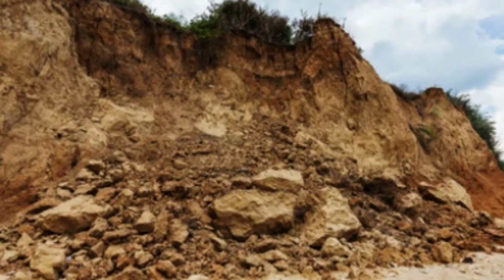Texture. Slope debris can have a range of textures, depending on the size and shape of the rocks and the degree of weathering and erosion that they have undergone. The debris can be rough and jagged, or smooth and rounded, depending on the extent to which the rocks have been worn down by the elements.